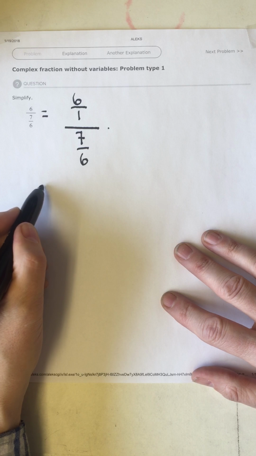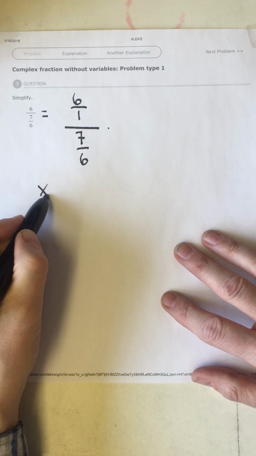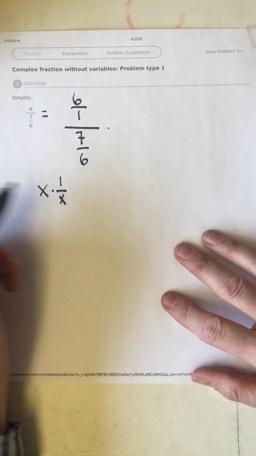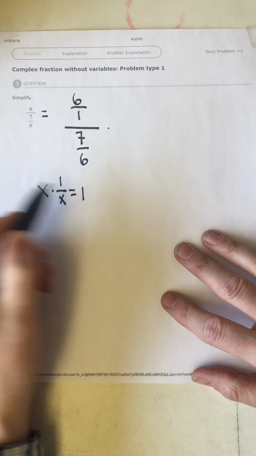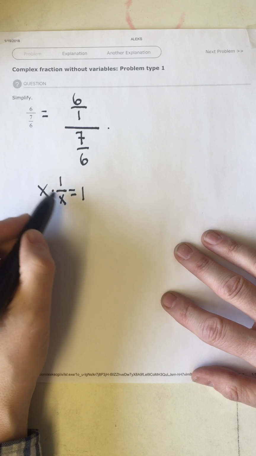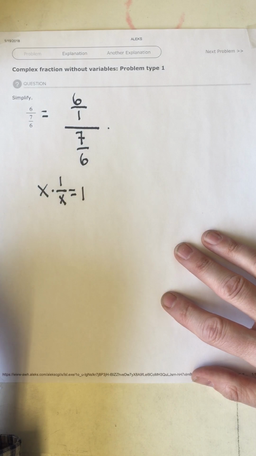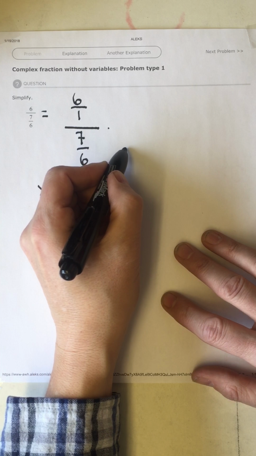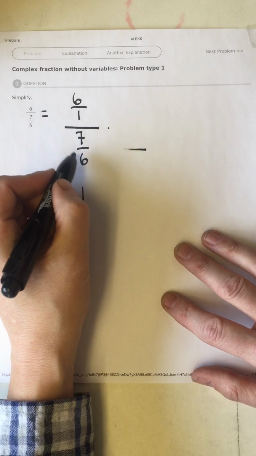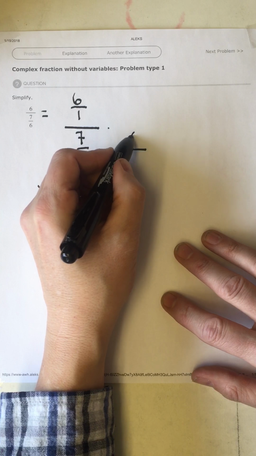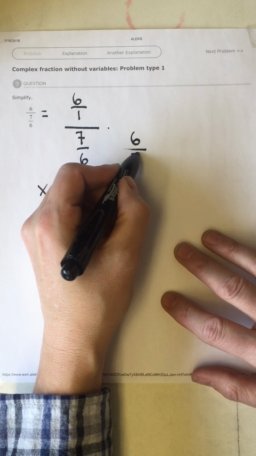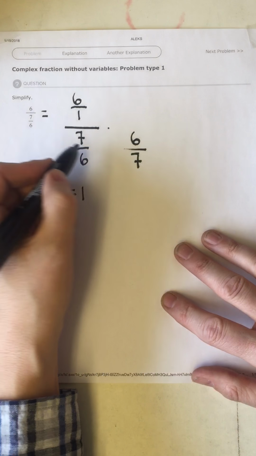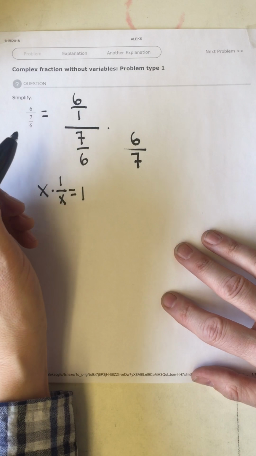If I take something, for example, x, and I multiply it by 1 divided by x, its reciprocal, that is equal to 1. 1 times x divided by x. x divided by x is 1, so that leaves us with a simple result of 1. So I'm going to do the same thing in the denominator here. I'm going to multiply 7 divided by 6 by its reciprocal. The reciprocal is just take what's in the denominator and put it in the numerator, take what's in the numerator and put it in the denominator.